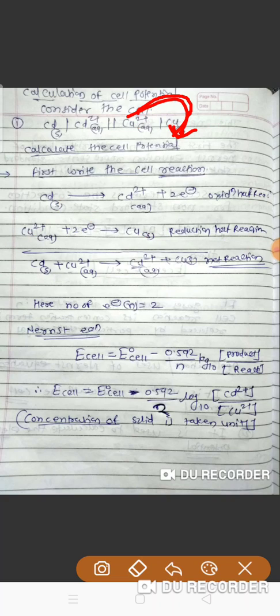Now write the overall cell reaction. The overall cell reaction or net cell reaction is the algebraic sum of the oxidation half reaction and the reduction half reaction. So first write the oxidation reaction, then the reduction reaction. Okay, 2 electrons and 2 electrons are cancelled.